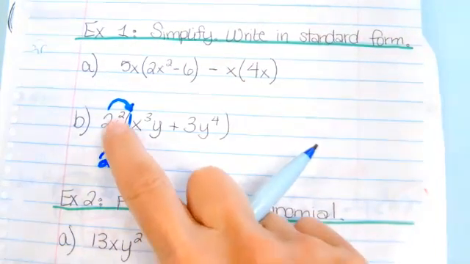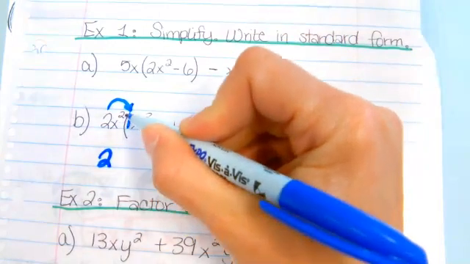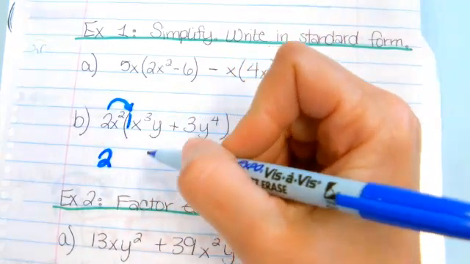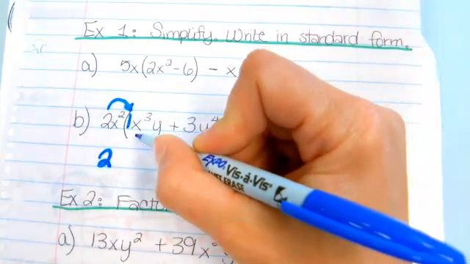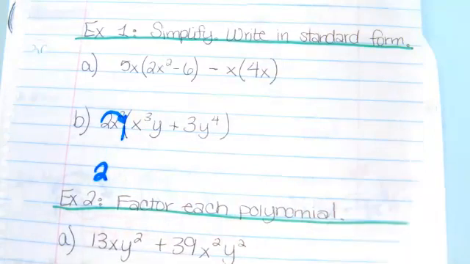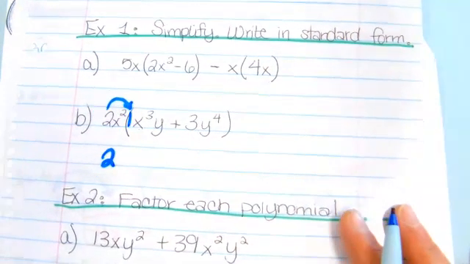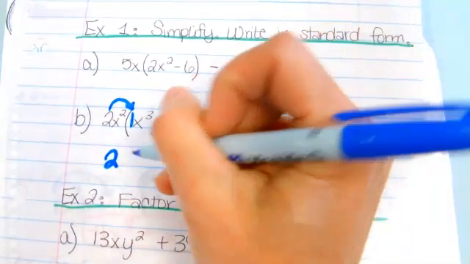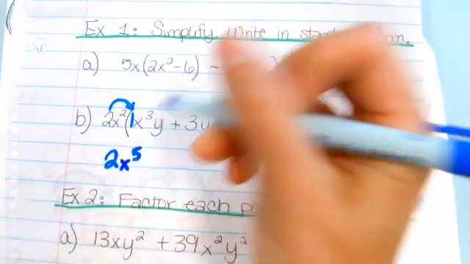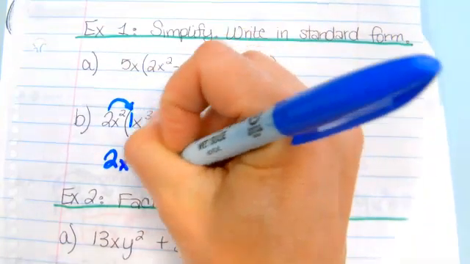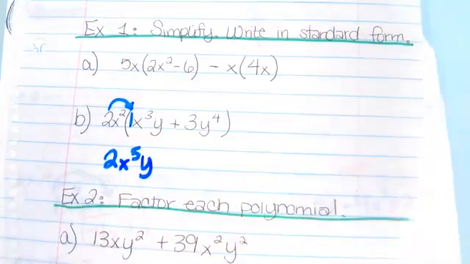Now, mom has 2 girls, let's say, and no boys because there's no y's on there. But dad has three girls and how many boys? 1. So when they marry, how many x's or girls do they have in the family now? 5. How many boy children? 1. So you put that on. Does that make sense?